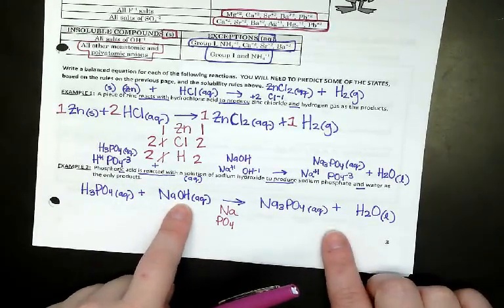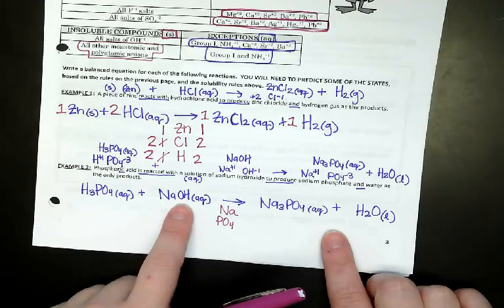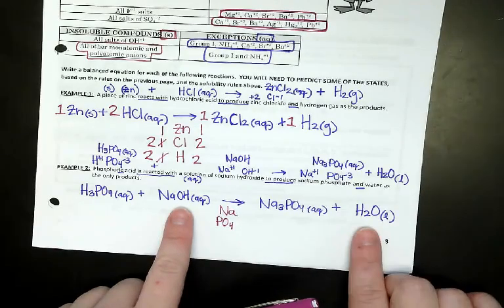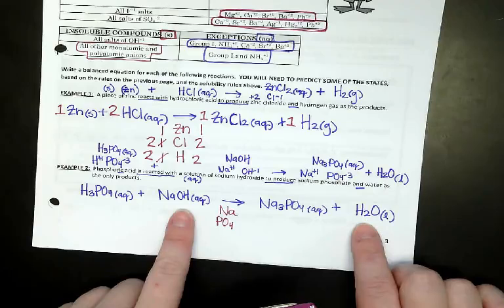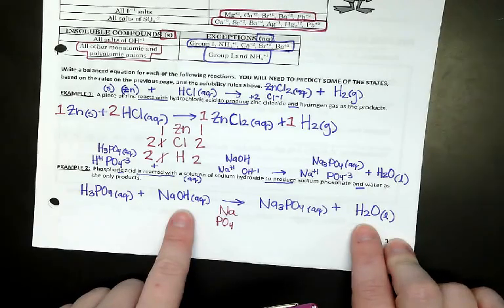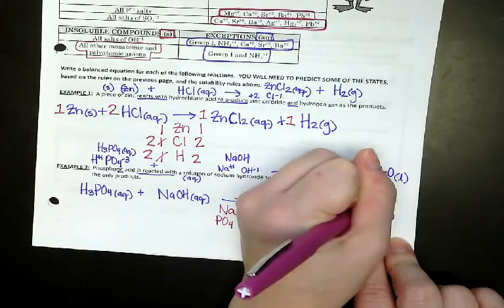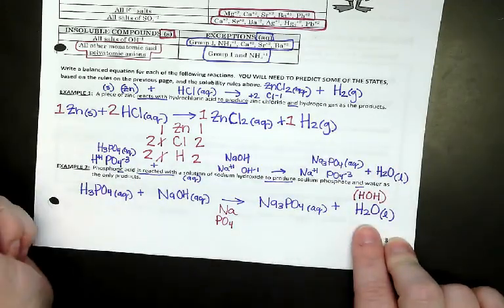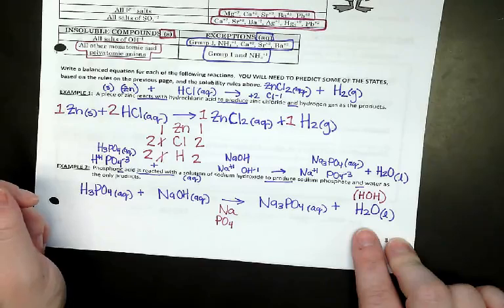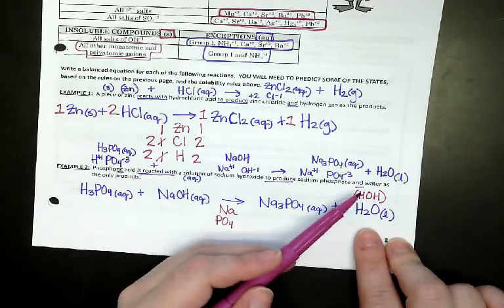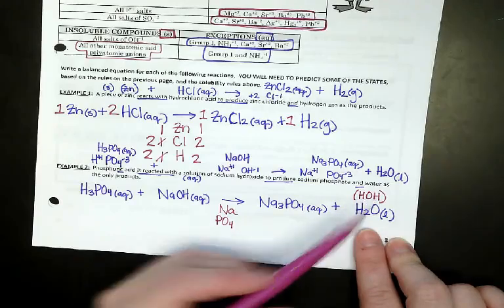Okay? I don't see a hydroxide on my product, but I see water. Water's ionic name, if it were written ionically, is actually hydrogen hydroxide. Okay? Water's ionic name is hydrogen hydroxide. If I write water as hydrogen hydroxide, when balancing, I can keep those hydroxides together. That will make my balancing easier. Do y'all see what I did there?